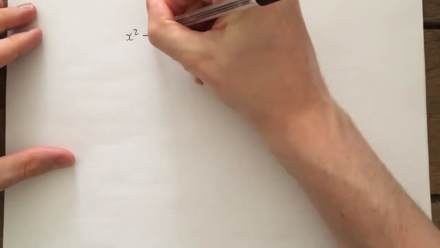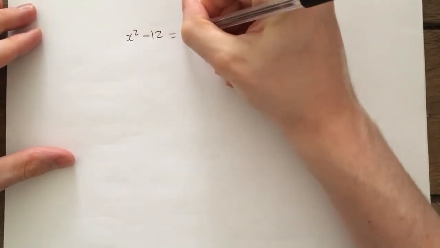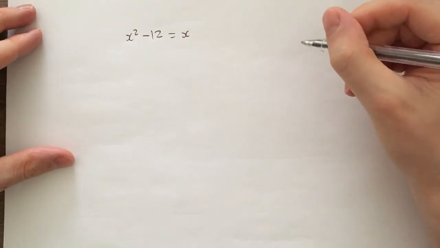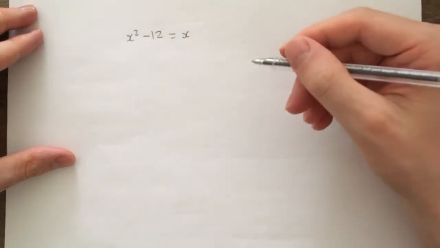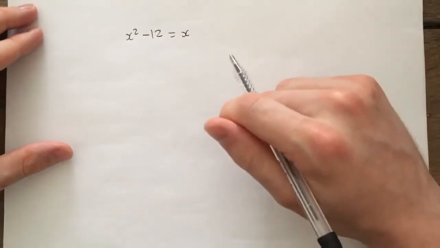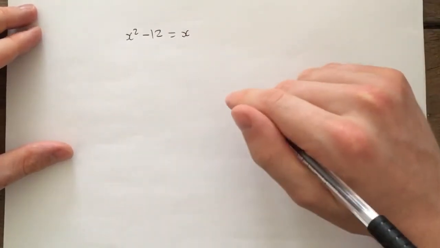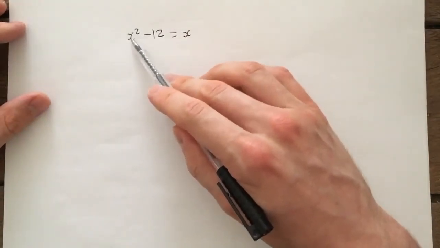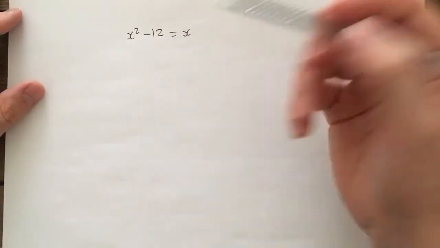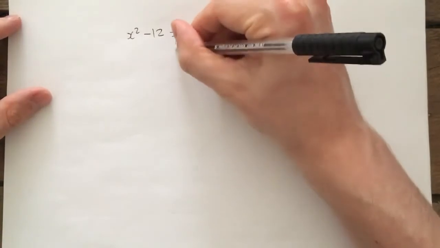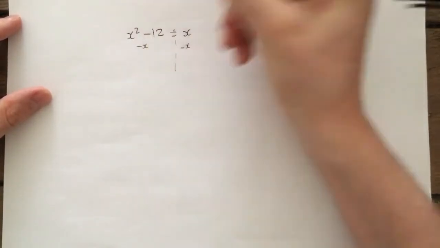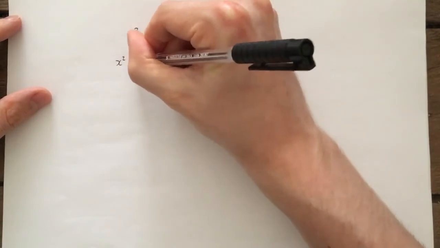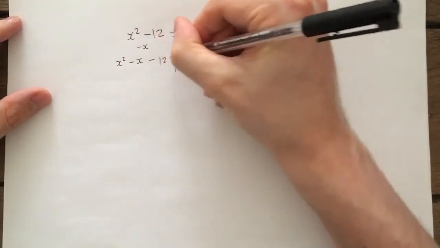Let's look at the example of x squared minus 12 equals x. It looks a bit strange. They'll say solve for x. They might even say plot it on the graph or sketch the graph, but let's just go with solve for now so I don't draw the graph. You say, well, fine, I know it's a quadratic because of the x squared there. So let me get it in the right format. Let me make it equal 0, otherwise I can't factorise it. So I would minus x, so it would be x squared, take away x, minus 12 equals 0.